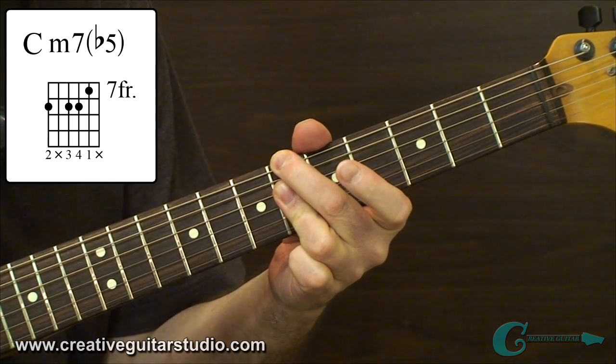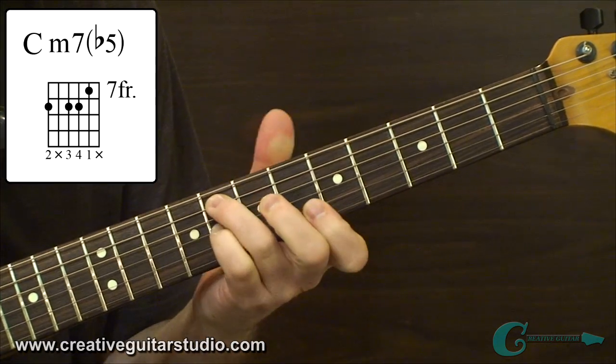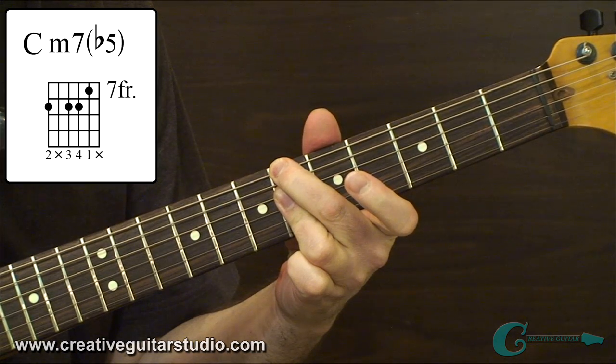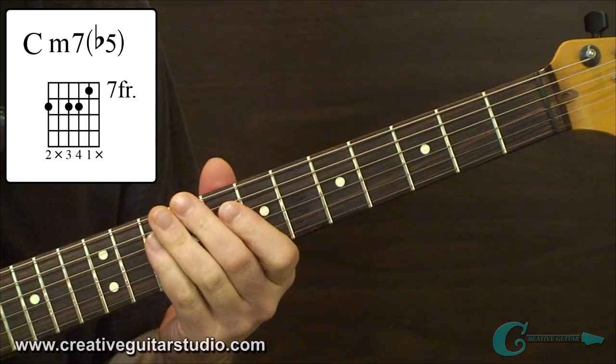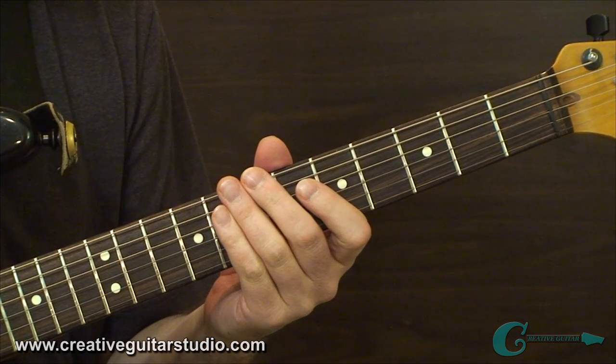Really nice sounds with that one. That's a C minor 7 flat 5, and I just moved over to an F dominant 7th, and then into a B flat minor 7 chord to wrap up the progression. Very jazzy, very commonly used in jazz, of course. So that's the minor 7 flat 5, also called the half diminished. Now let's look at another one.